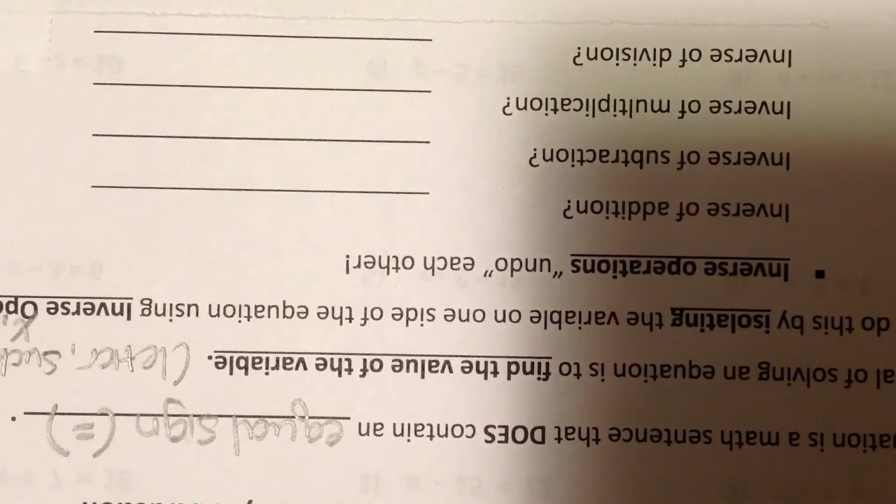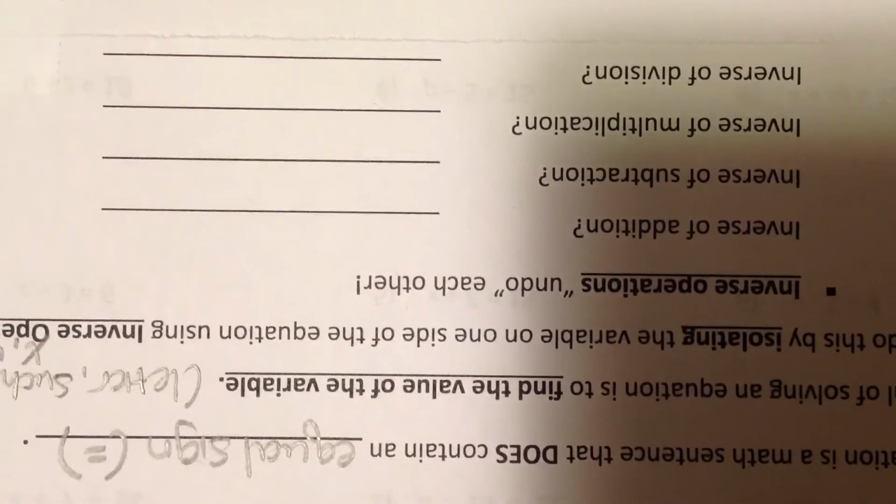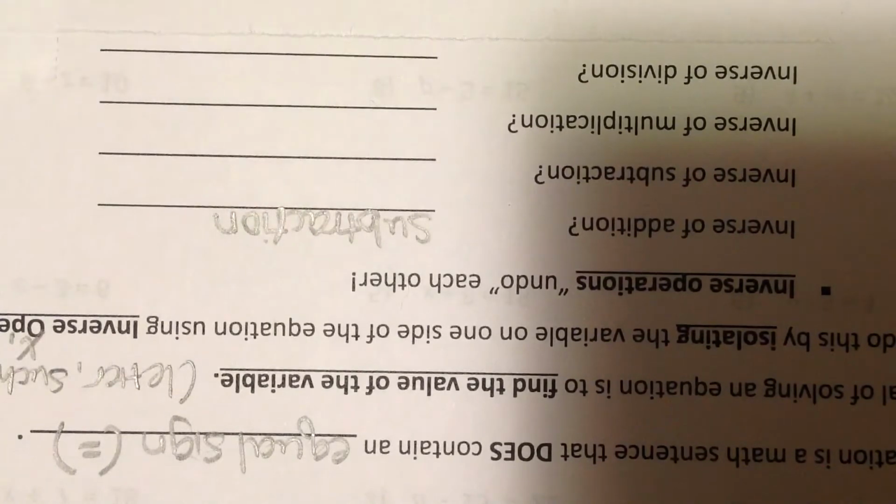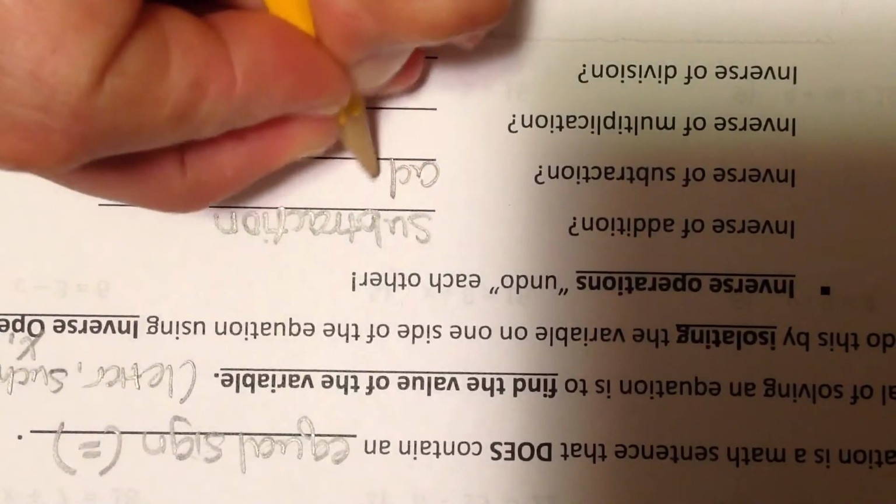So in order to solve for the variable, we isolate the variable on one side of the equation using inverse operations. Inverse operations undo each other. So the inverse of addition is subtraction. The inverse of subtraction then is addition. The inverse of multiplication is division. And the inverse of division is multiplication.